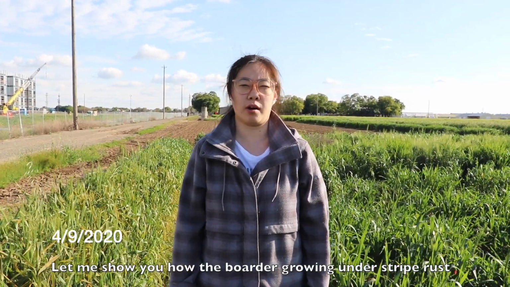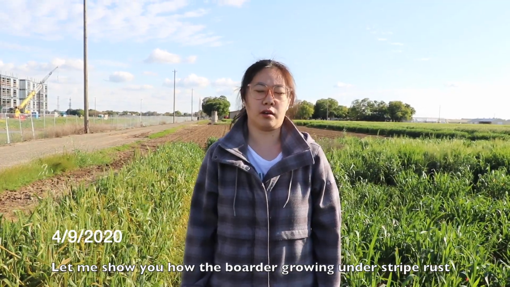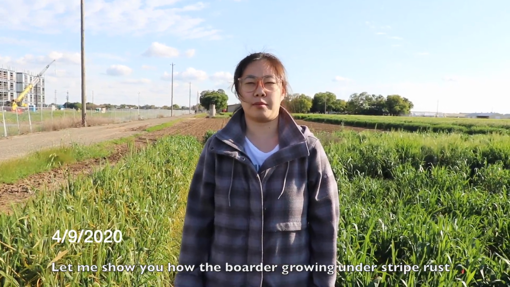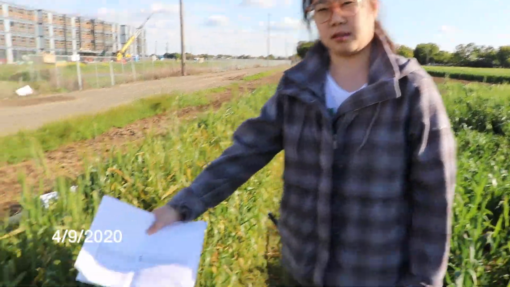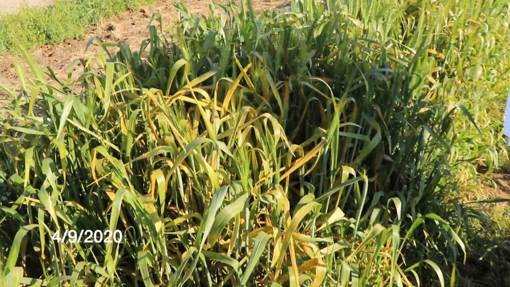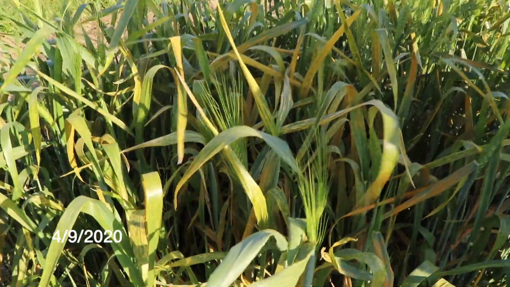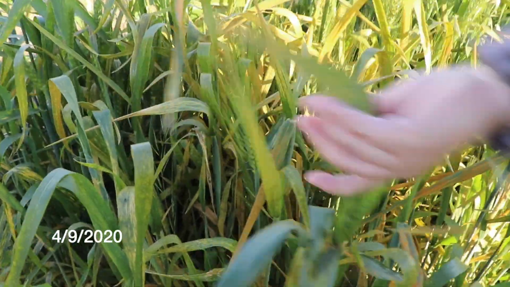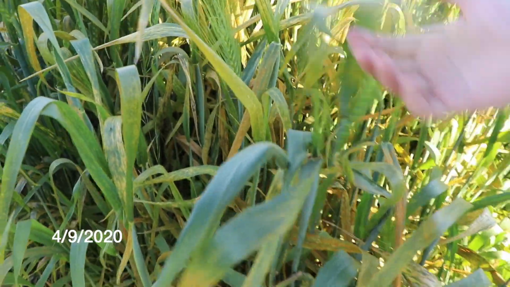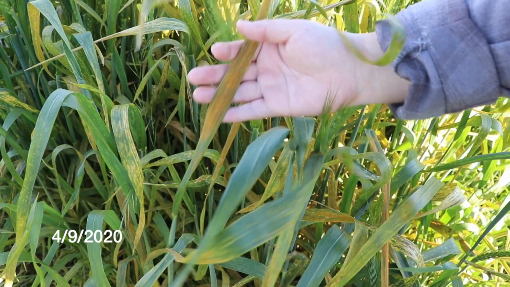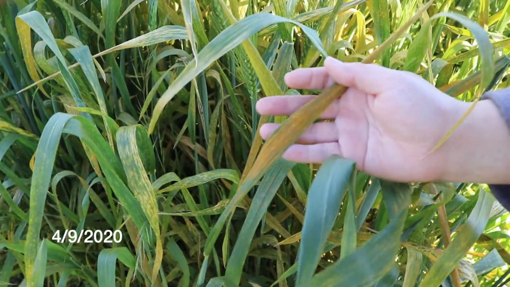Today, about one week later, it's April 9th. Let me show you how the border rows are growing for stripe rust. You focus on all the leaves. As you can see, this one is a very good example.